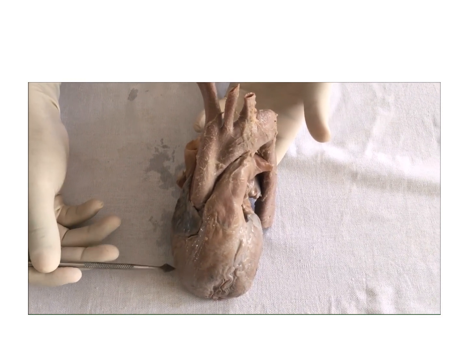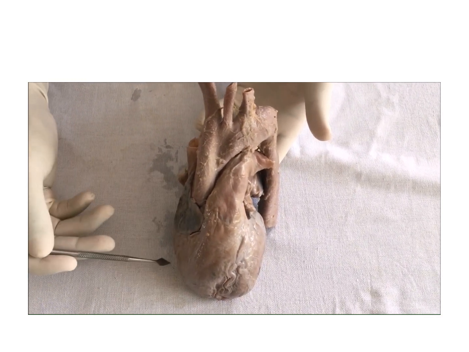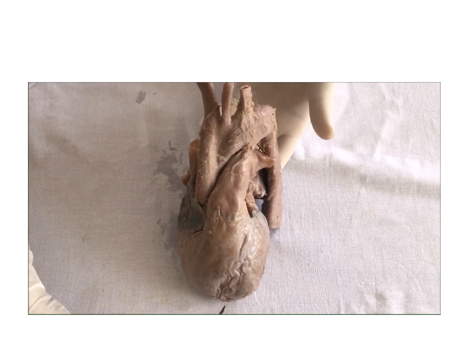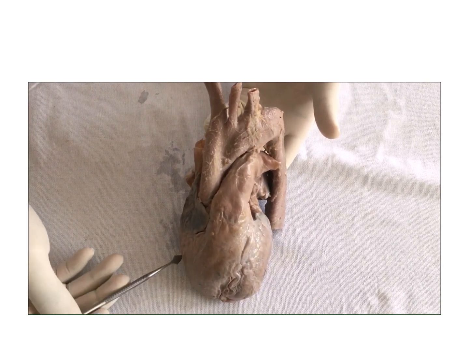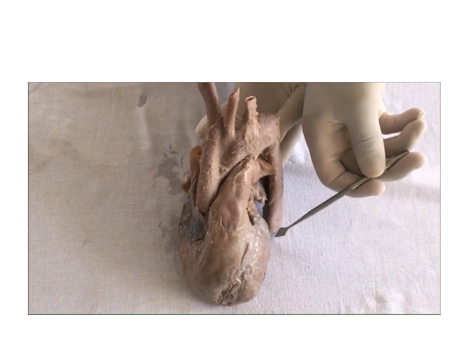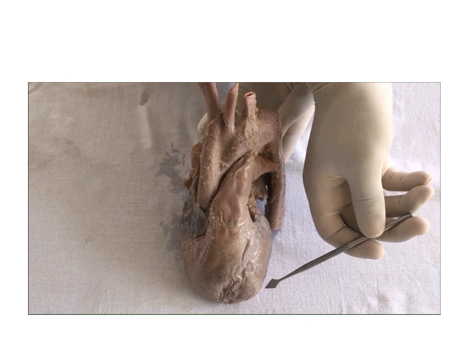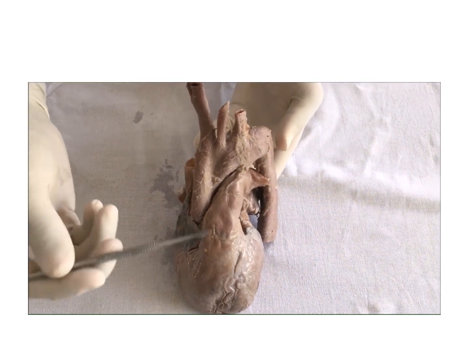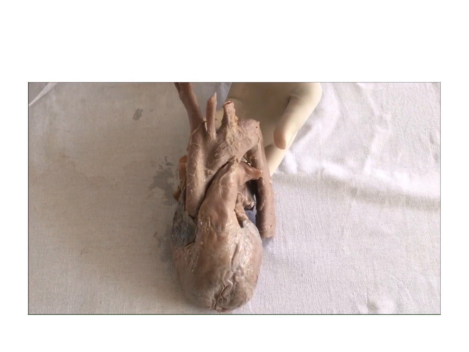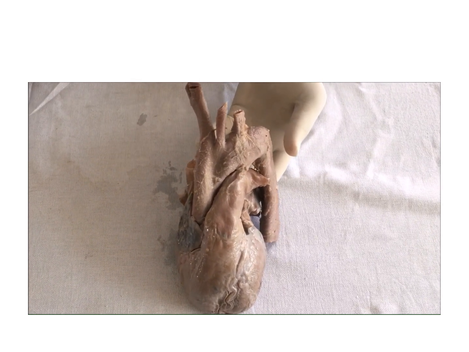and this is the inferior border which extends from the right to the apex of the heart, and then the left border formed mainly by the left ventricle. This whole surface is called the sternocostal surface.